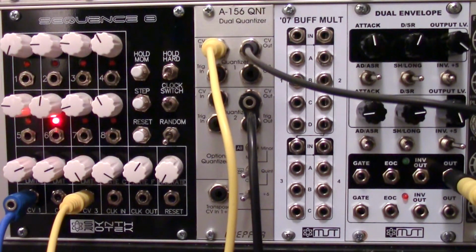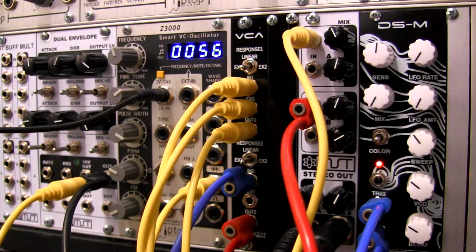Let's go ahead and add our second sound source, because I wanted to do something with the second envelope over here at the dual envelope, and actually have a second part of this sound that I'm sort of creating here.